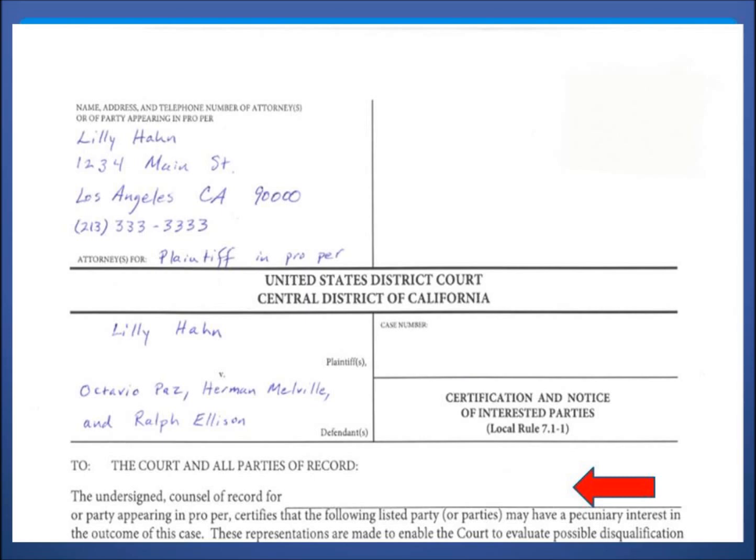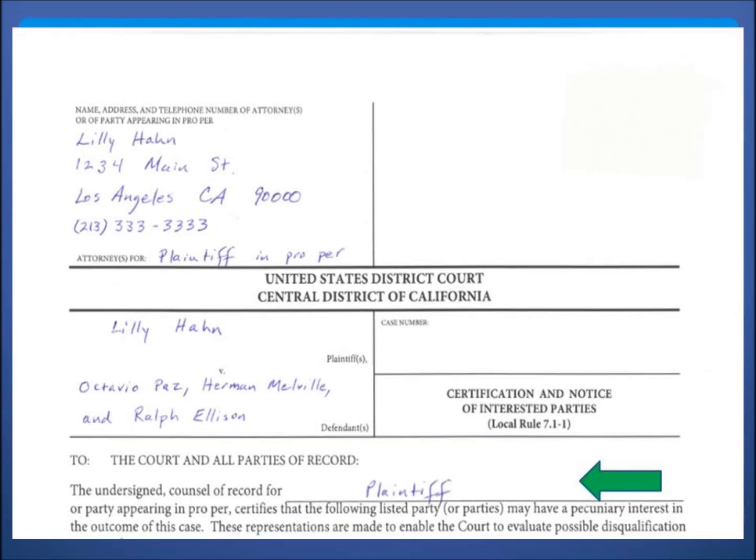Immediately under the caption area, there's a blank here for you to indicate if you are the plaintiff or the defendant in the case. Just write in the word plaintiff or defendant in this area. In our sample, Lily is the plaintiff, so she's written the word plaintiff in here.